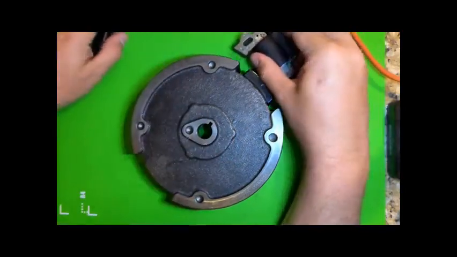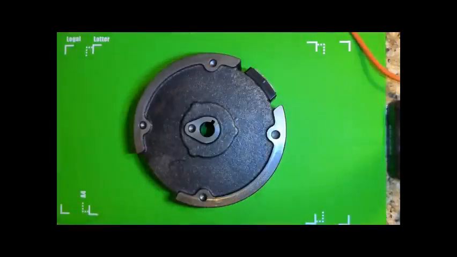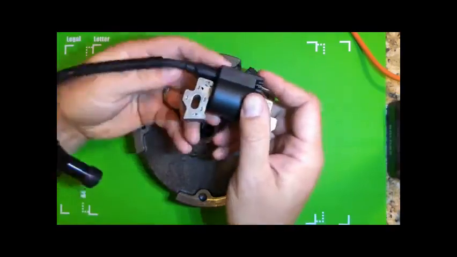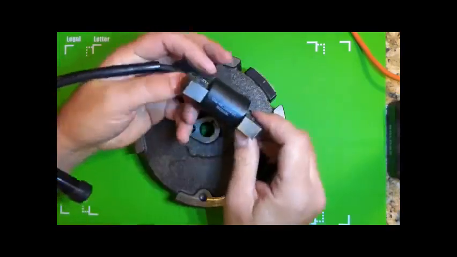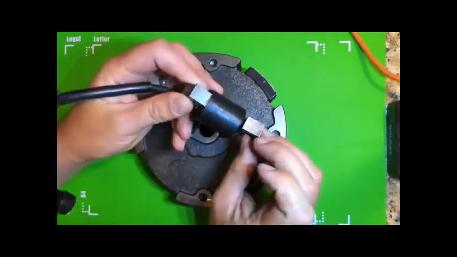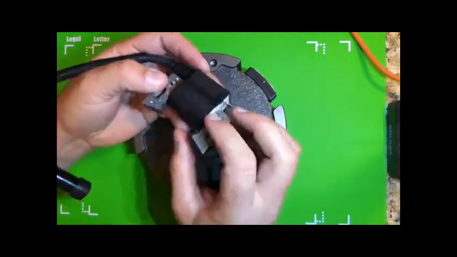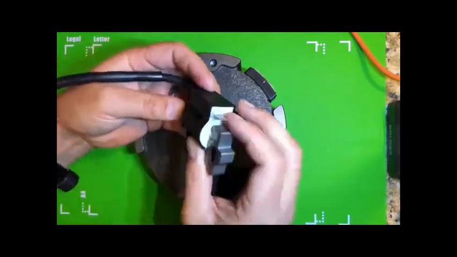So as this flywheel spins, it's going to spin by these. There are several layers of thin metal that are connected into this solid state composite armature.